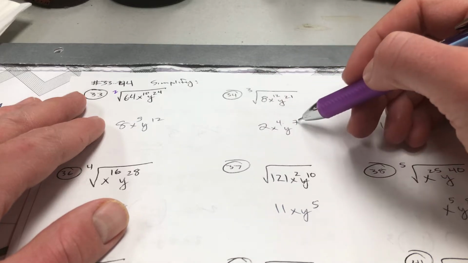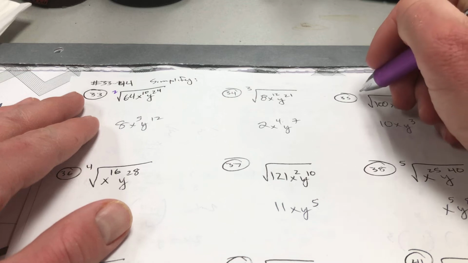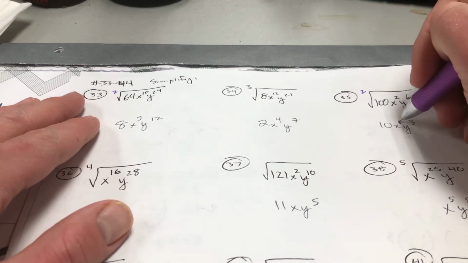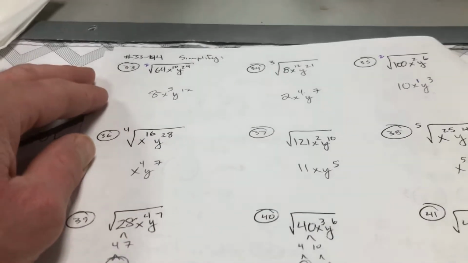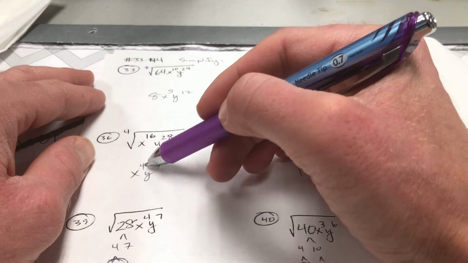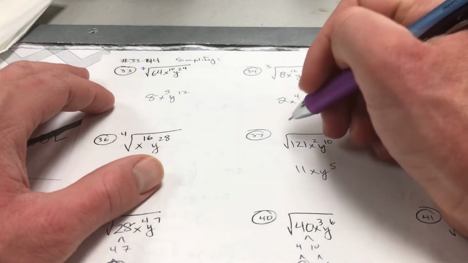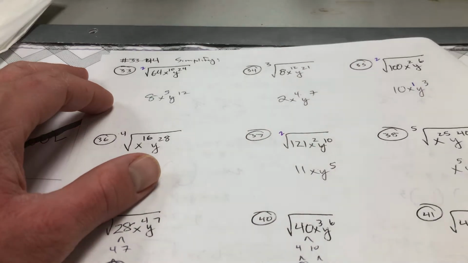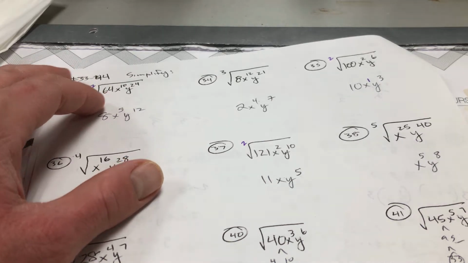3 goes into 21 7 times exactly. Square root of 100 is 2. 2 goes into 2 1 time. If I have 2 people, I can make 1 group of 2. 2 goes into 6 3 times. 4 goes into 16 4 times. 4 goes into 28 7 times. Square root of 121 is 11. 2 goes into 2 once. 2 goes into 10 5 times. 5 goes into 25 5 times. 5 goes into 40 8 times.